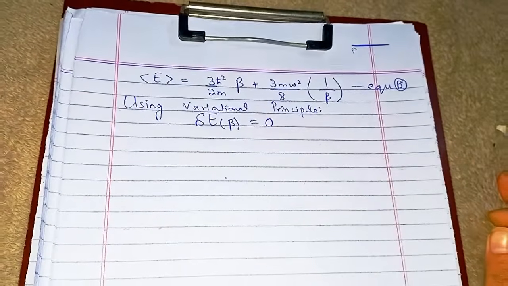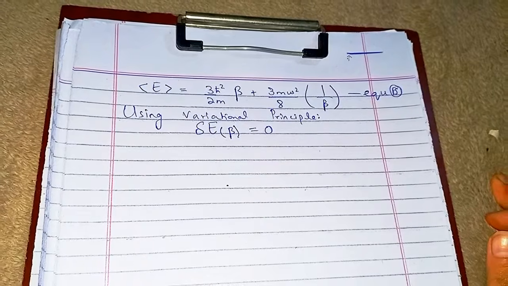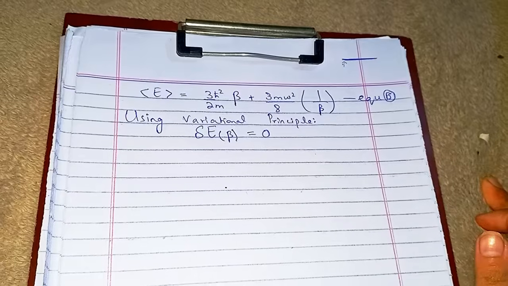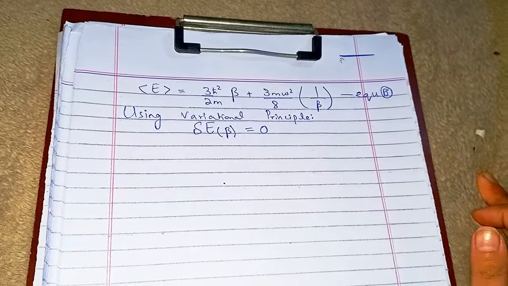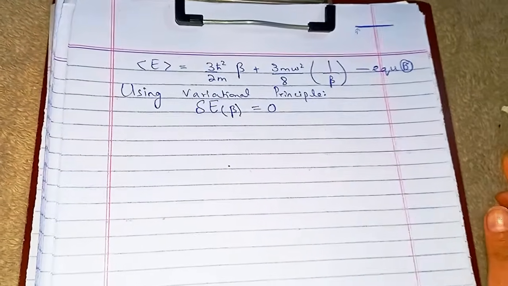If I summarize the steps that we have done so far, we first devised the trial wave function for the first excited state based on the prior state, that is the ground state. Secondly, we used the trial wave function to find the normalization constant.